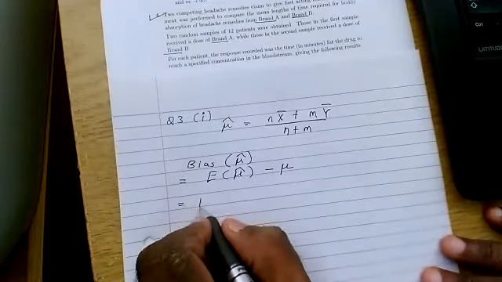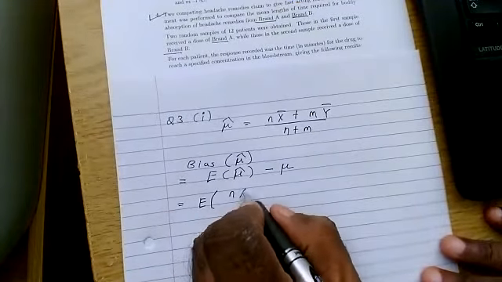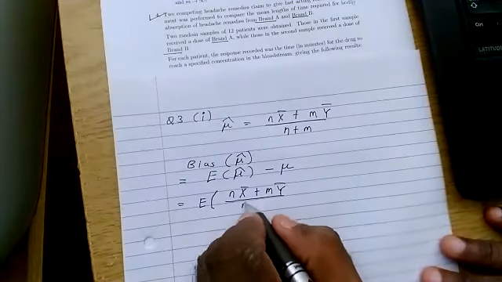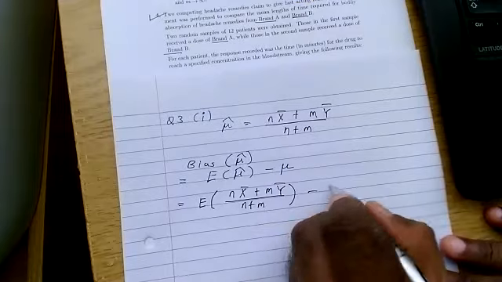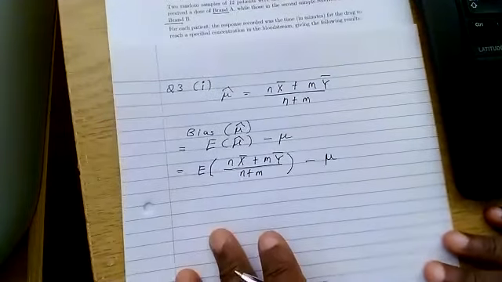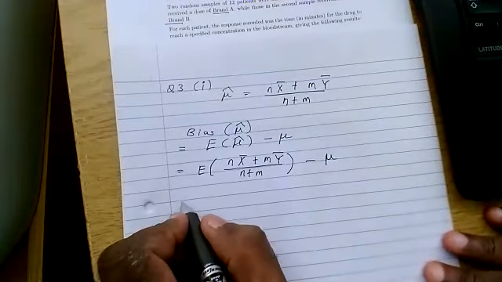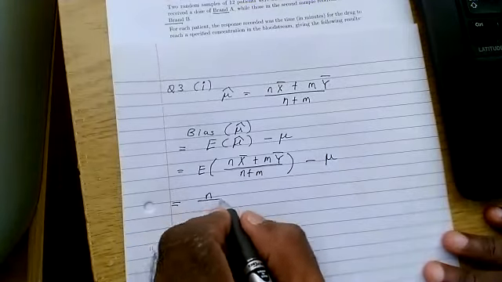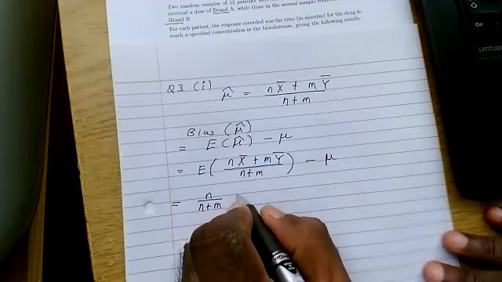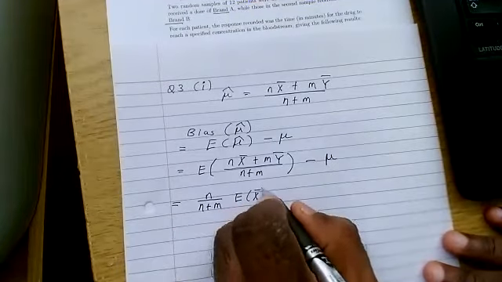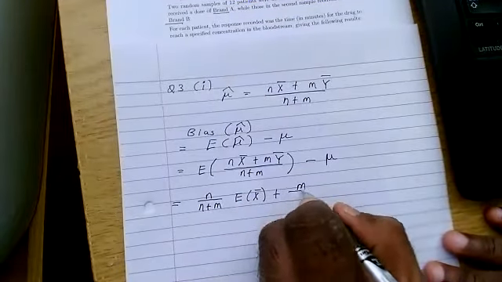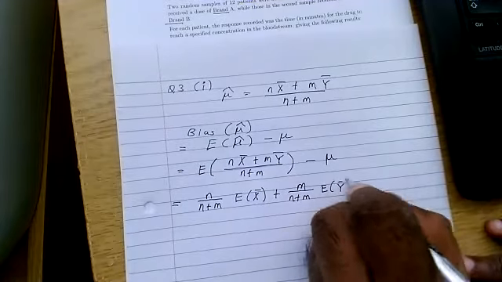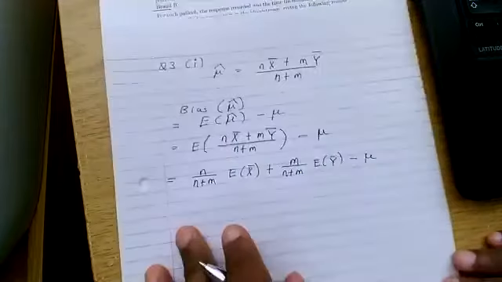Okay, so this is the expectation of the estimator. Now taking the expectation inside, this is what you get.